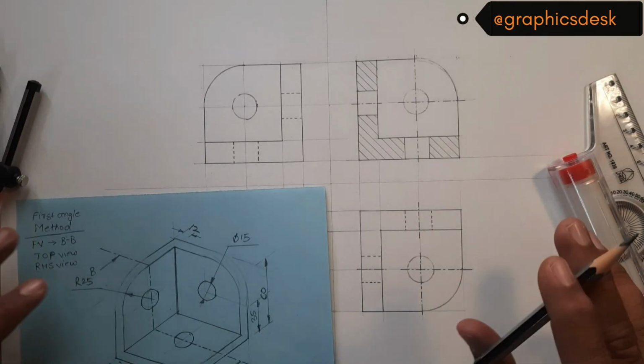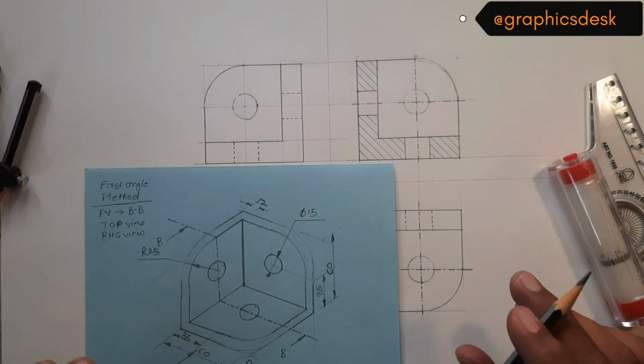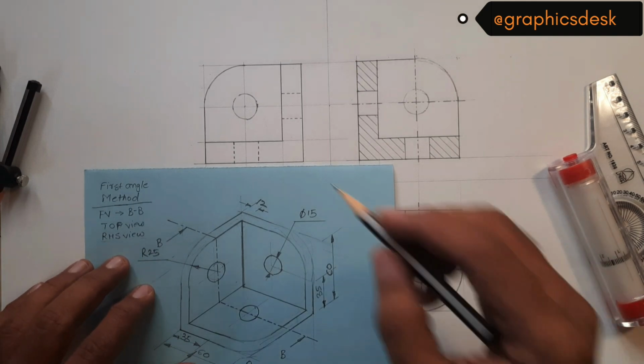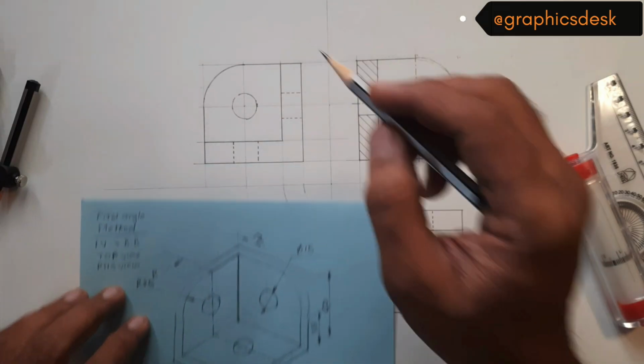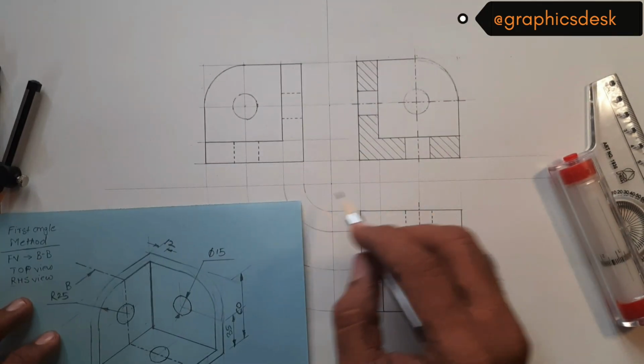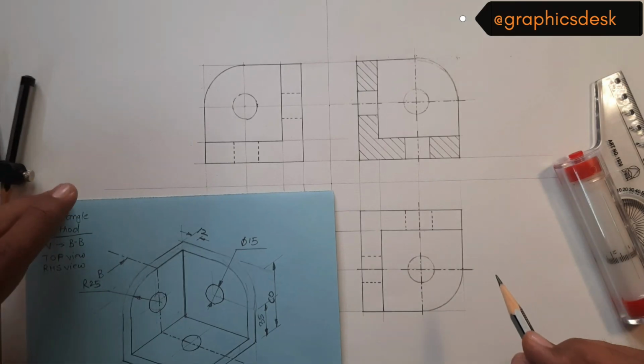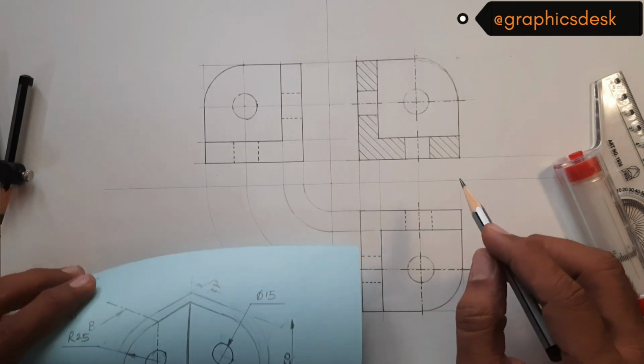Now, as you have completed with this diagram, there are only three things that are left. One is that I have to mark the center lines here, I have to name the views, and I have to do the dimensioning. So let me do that real quick, but otherwise we have completed with our geometry.